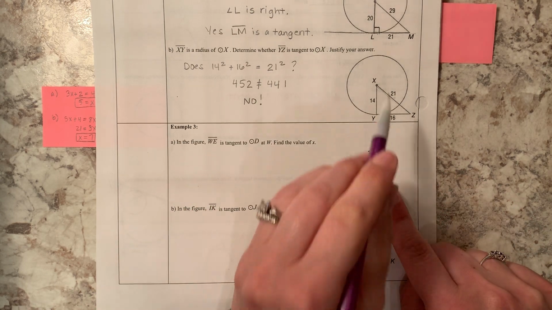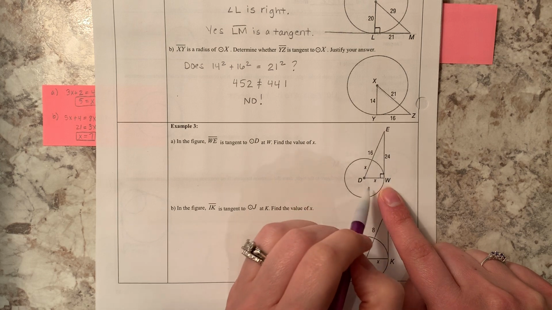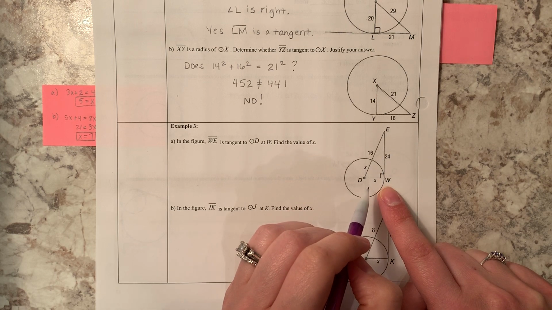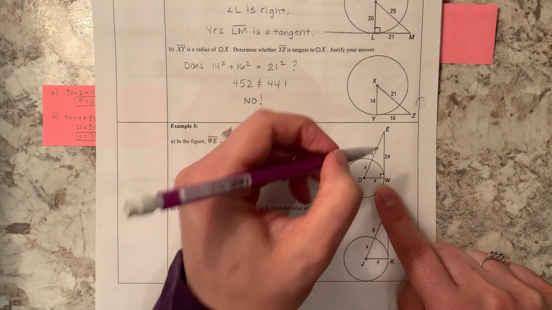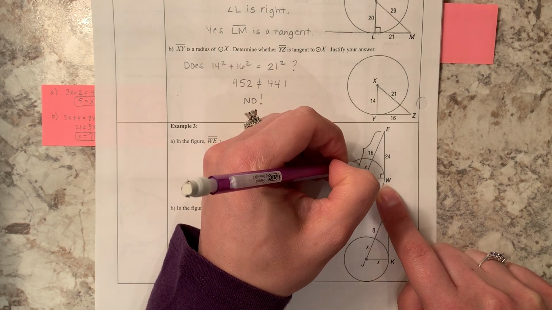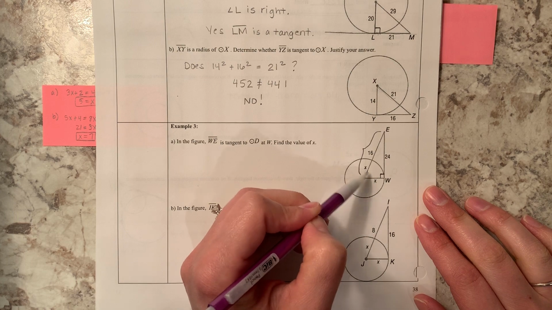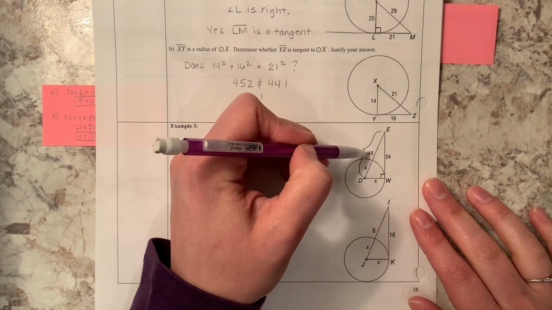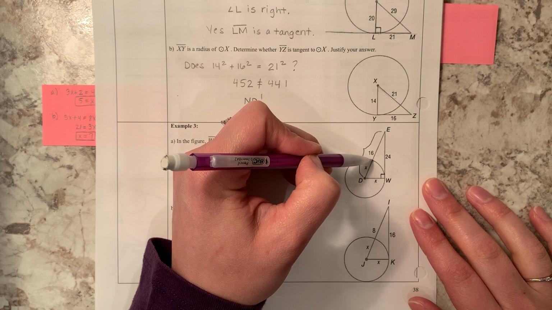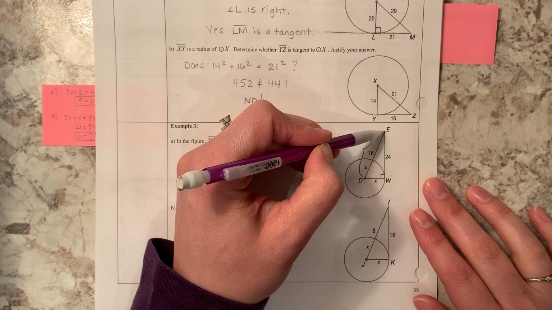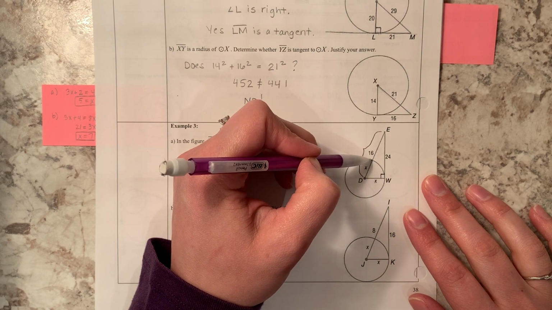I'm going to use the same concept as the previous problem, and we're going to use Pythagorean theorem to find x. But the hypotenuse, we don't exactly know what that is because we don't know the radius of the circle. And the 16 is only from the edge of the circle to the point, the corner, the vertex of the triangle.